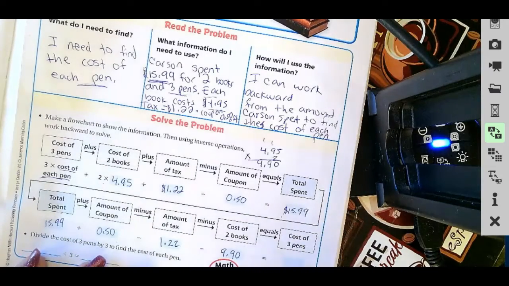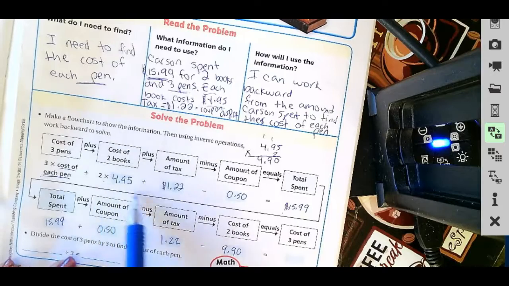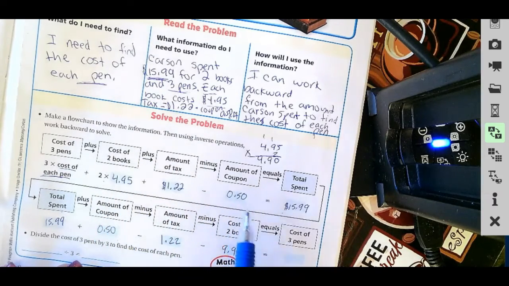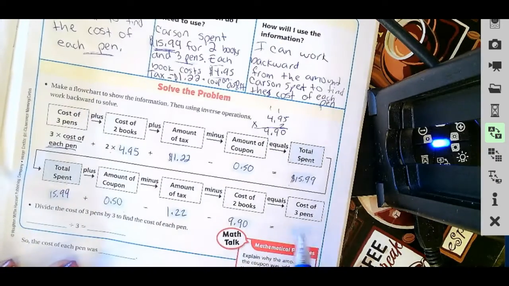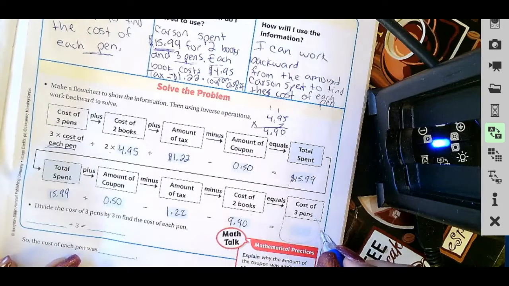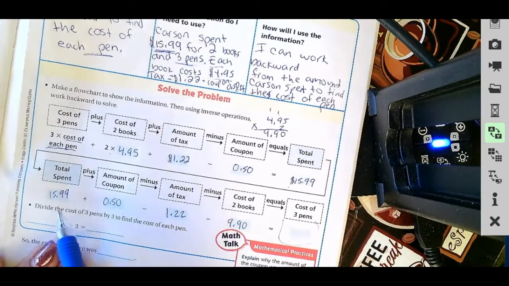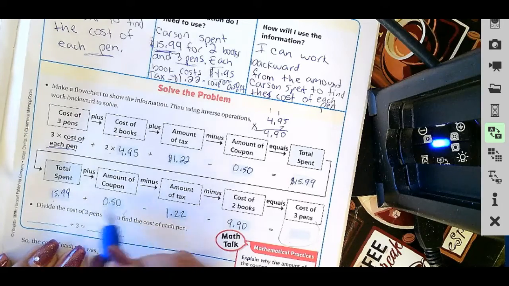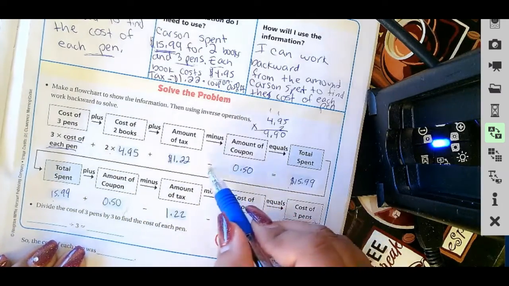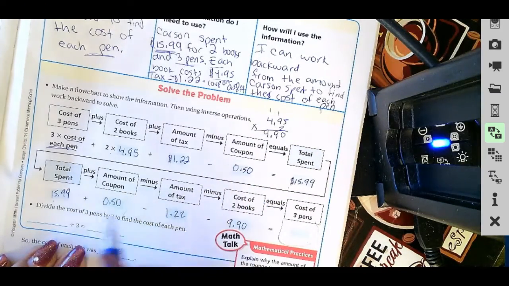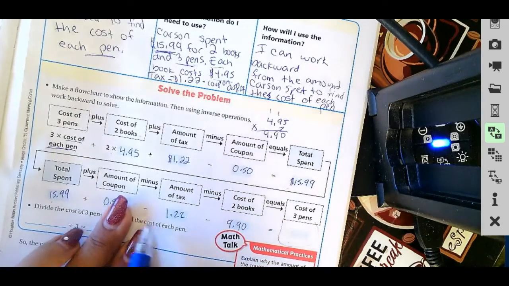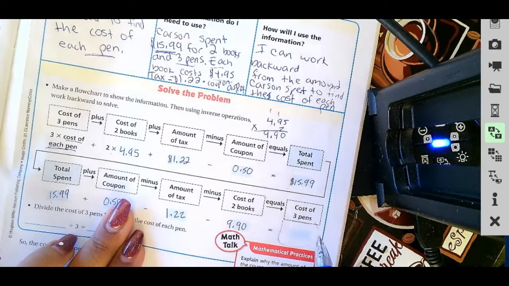The reason why I'm putting this on this other side is because we have the information for all these items. We know the cost of the books, we know the amount of the tax, we know the amount of the coupon, and the total spent. So if we put it all on one side, then we can know what the cost was for the 3 pens. The reason why we add $15.99 plus the amount of the coupon is because I'm doing the inverse. Here I was subtracting the amount of the coupon. Now I'm going to add it. Total spent plus the amount of the coupon is how much everything would cost without the coupon. And then if you take away the tax and you take away the cost of the books, you would get the cost of the 3 pens.